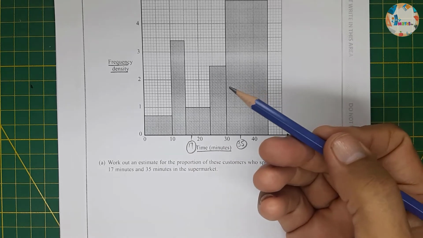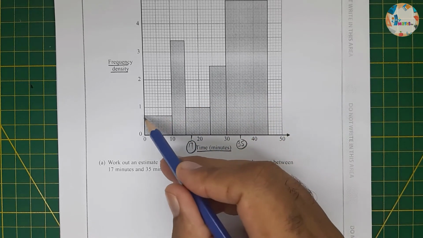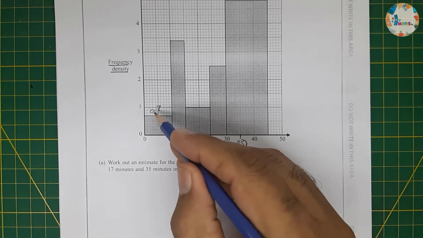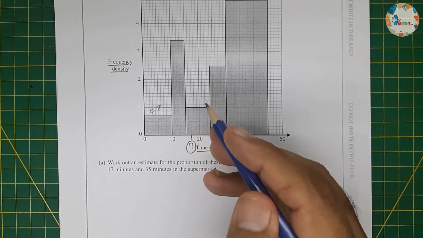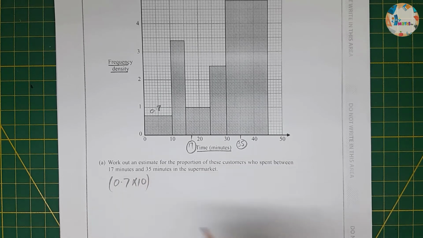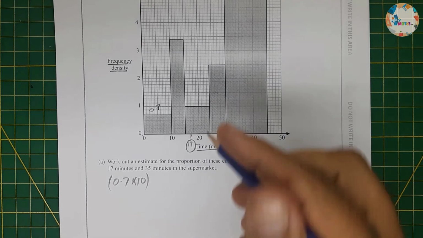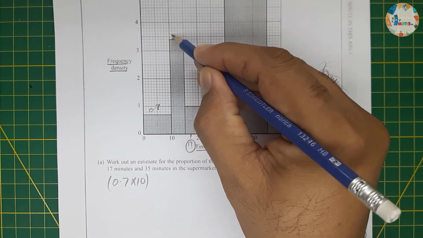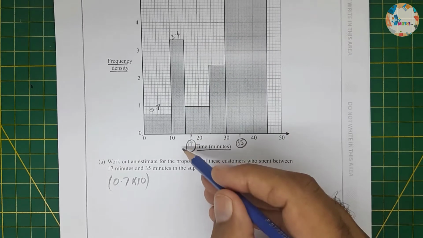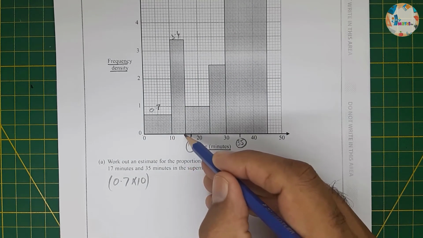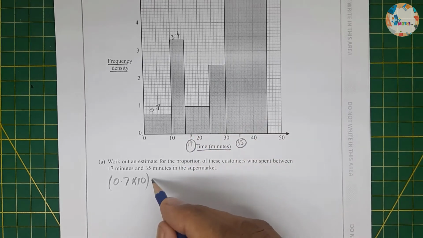Basically this one, the height of this is 0.7, so 0.7 multiplied by 10 for the first bar. For the second bar, this is 3.4, so 3.4 will be multiplied by this width, which is 10 to 15, so 5.